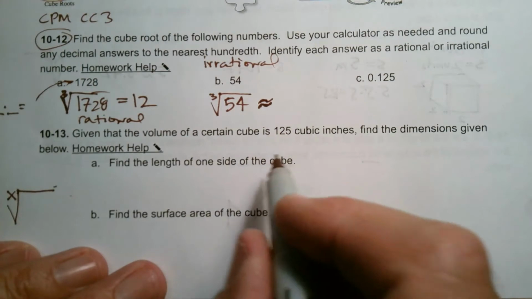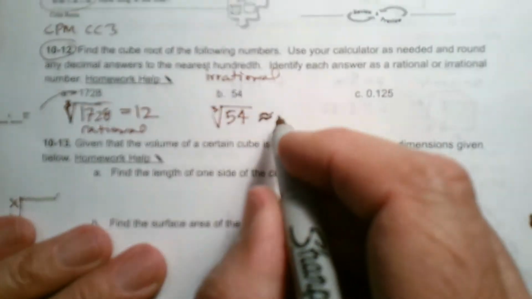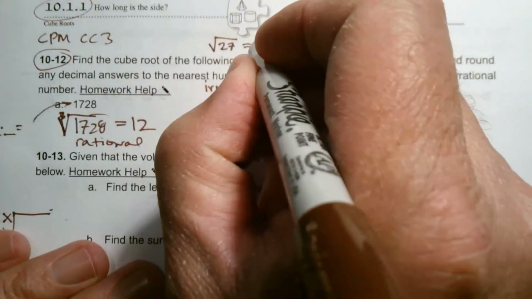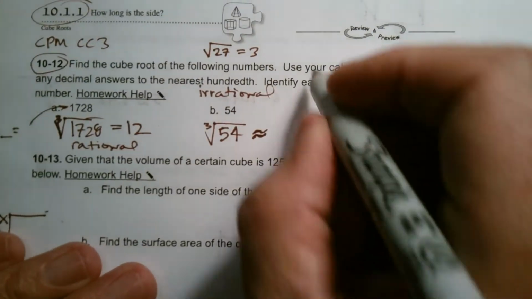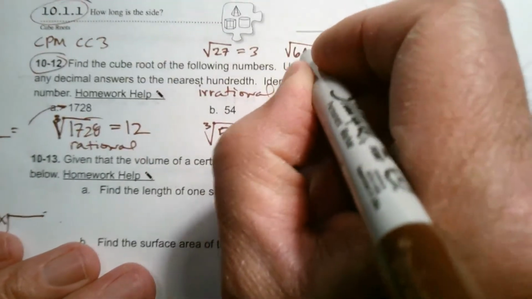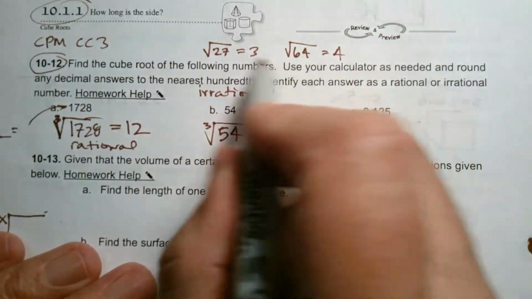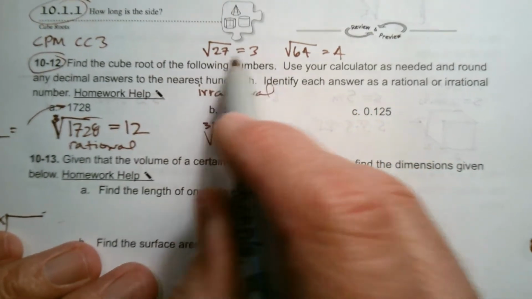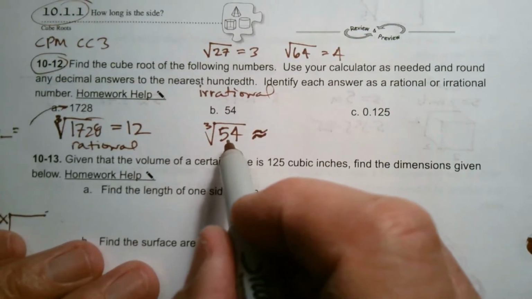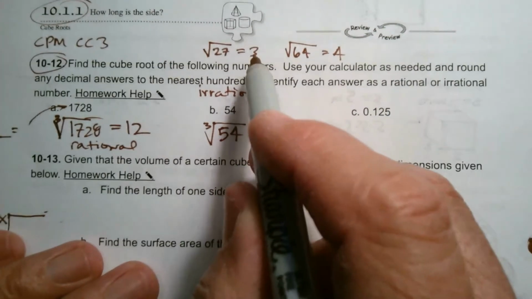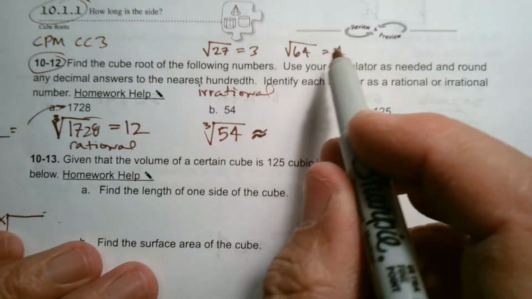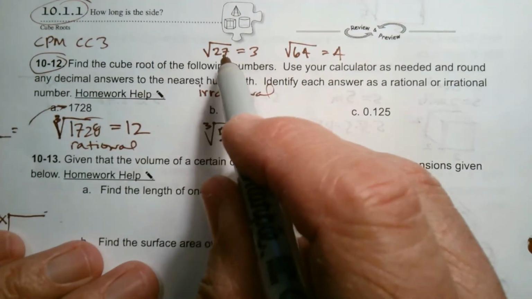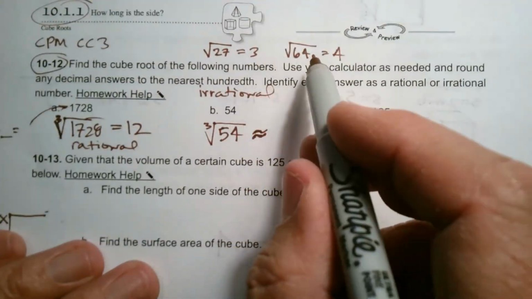What I do know is, I'm going to put some little notes up here. I know that the cube root of 27, it's a perfect cube, is 3. And I know the cube root of 64 is 4. I memorized a couple of my cube roots, especially the ones below 100. So that being said, the cube root of 54 has to be between 3 and 4. And 54 is closer to 64 than it is to 27. So I know it's going to be greater than 3.5.